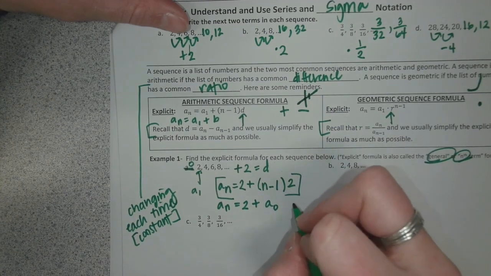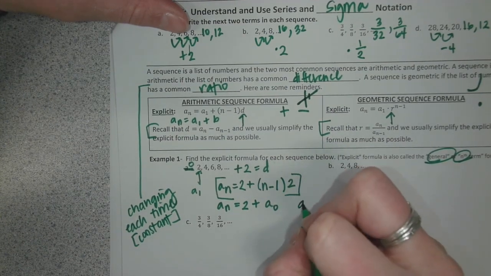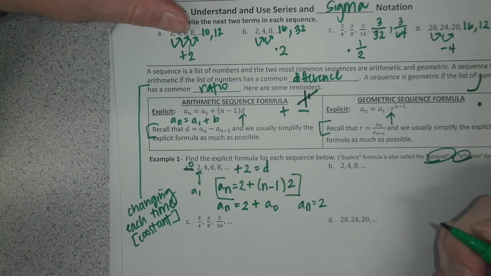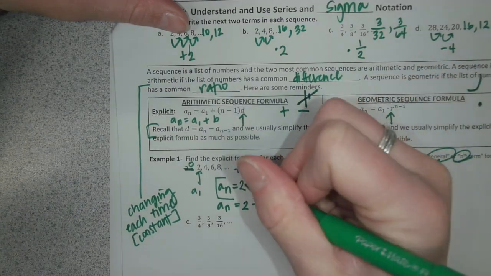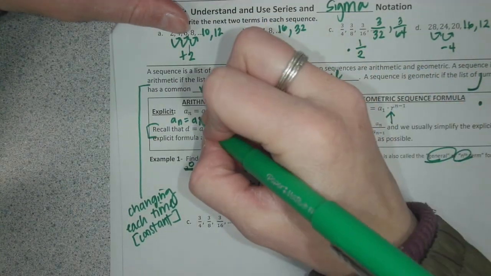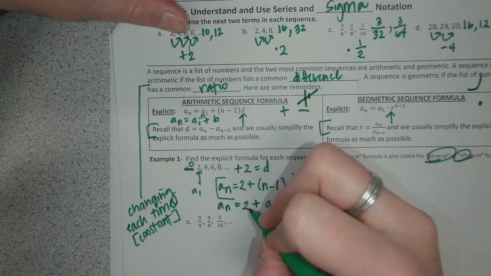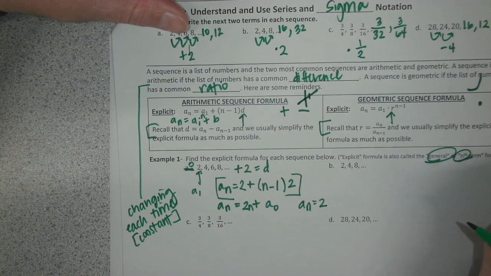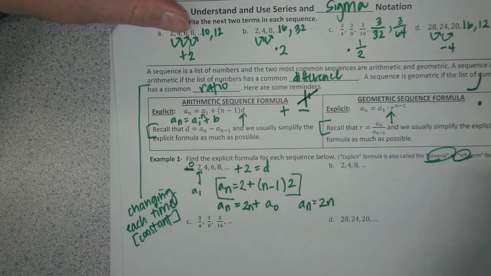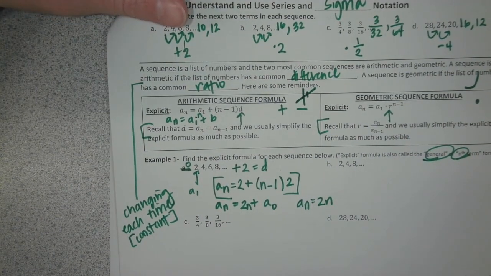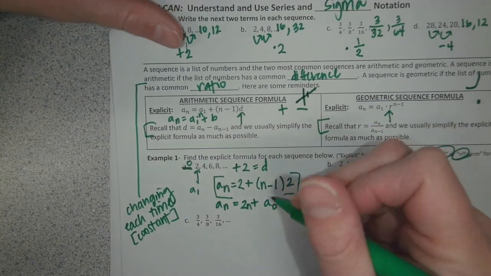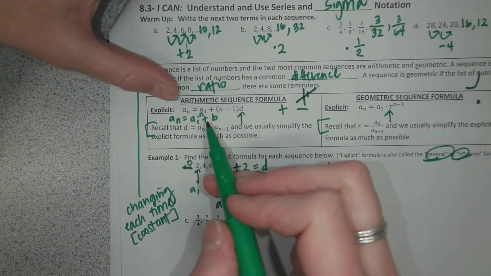So the formula for this would be a sub n equals 2. Oh, shoot, and we need an n here. A sub 1 times n. My bad, I forgot about that. 2n. You have to have a slope. Okay, and then you could do plus 0. This works out like that if you just use this formula.